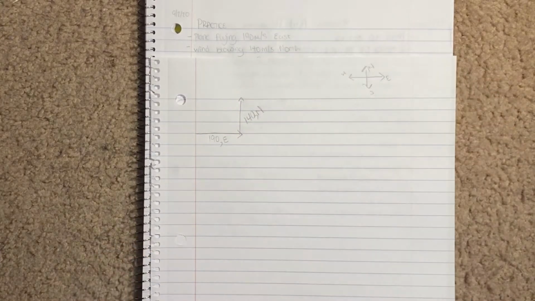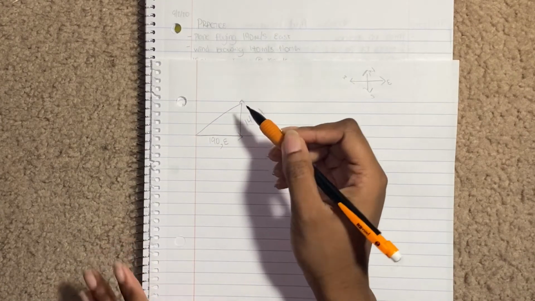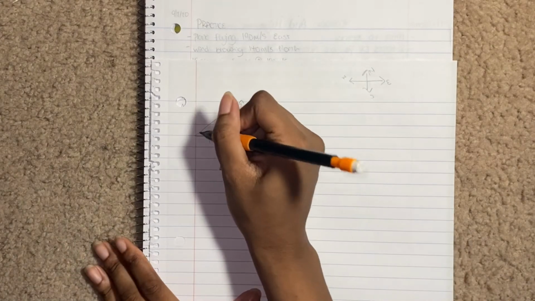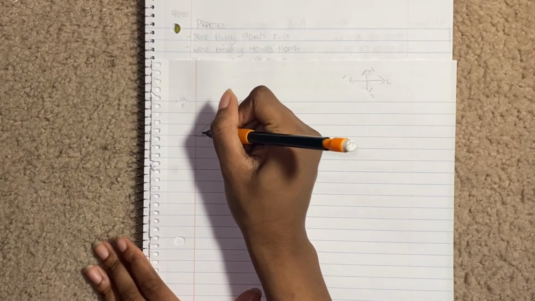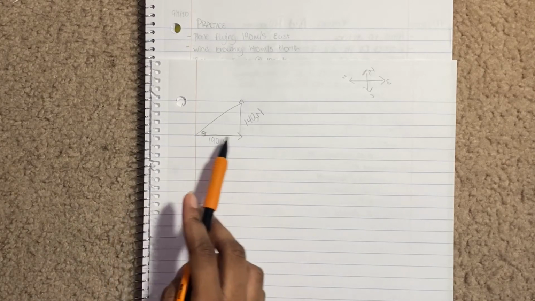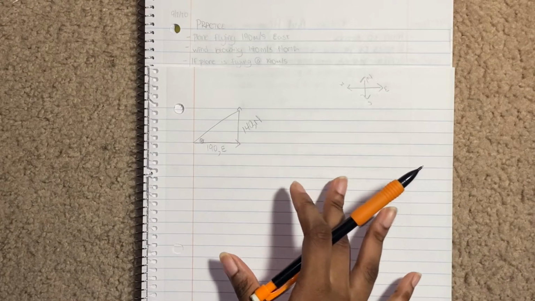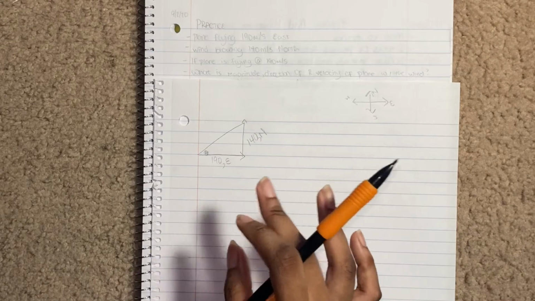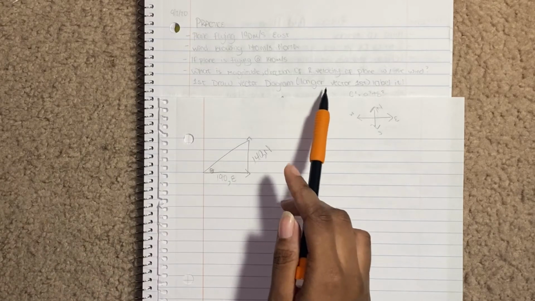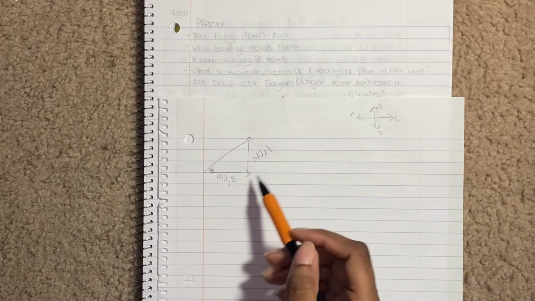140 north, and we always draw it into a right triangle because that's just how they do it, I guess. Your little delta is going to be down here because you always want to put your delta where you first start. So you start over here with this line, so your delta is going to go right there. If the plane is flying at 190 meters per second, what is the magnitude and direction of the resultant velocity of the plane with the wind? First you want to draw your vector, and you always want to draw the longer vector first, and that is 190 meters per second because that was longer than 140, and you want to label everything.